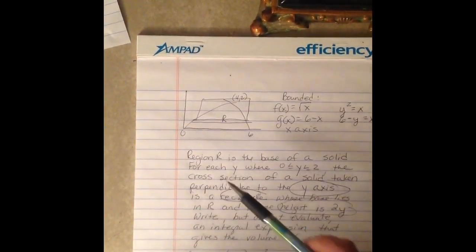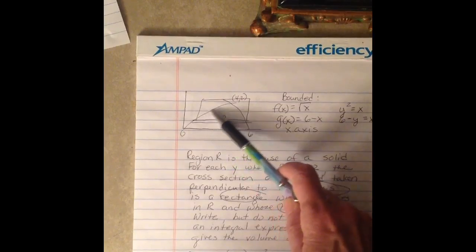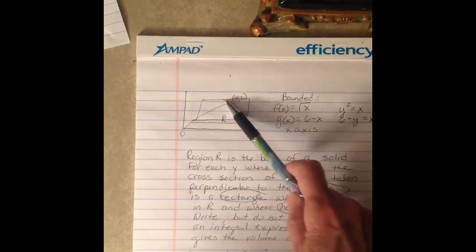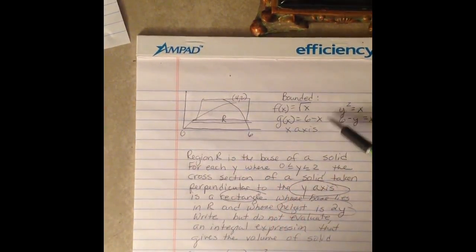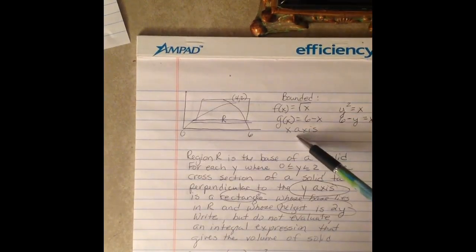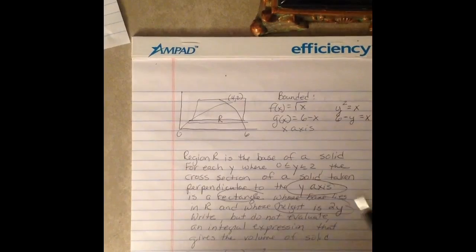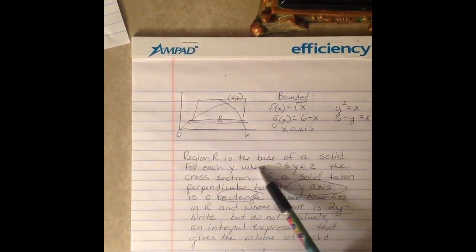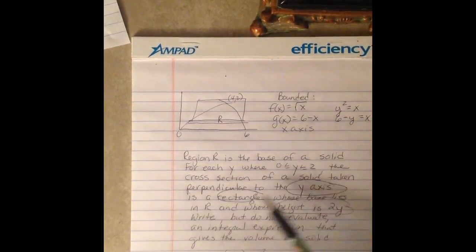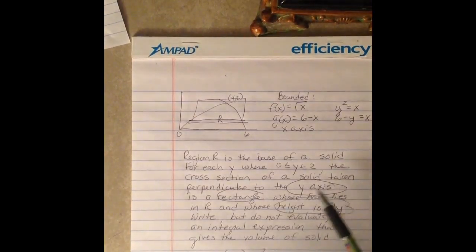So our next example has it going like this, little shape, and it's bounded by the square root of x, 6 minus x, and the x-axis. And it says region R is the base of a solid. For each y from 0 to 2, the cross-section of the solid taken perpendicular to the y-axis, so this is different, it's a y-axis, is a rectangle whose base is in R and whose height is 2y.